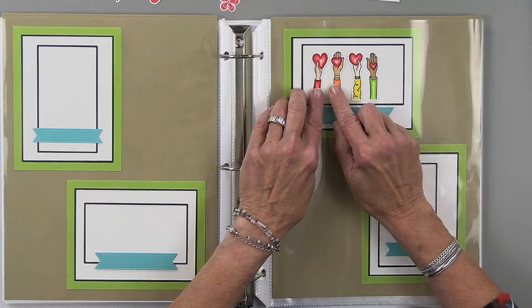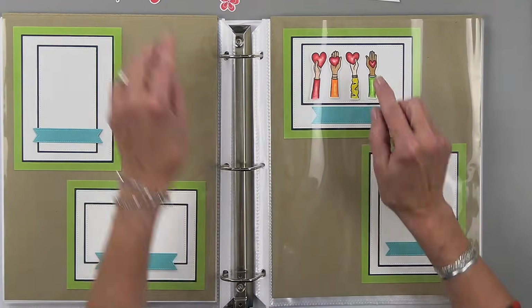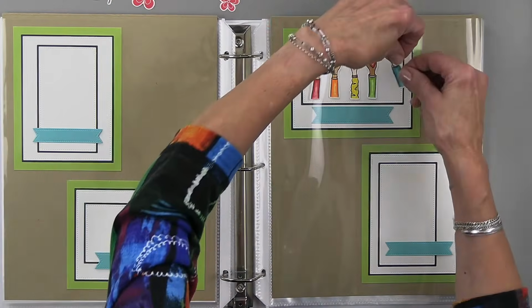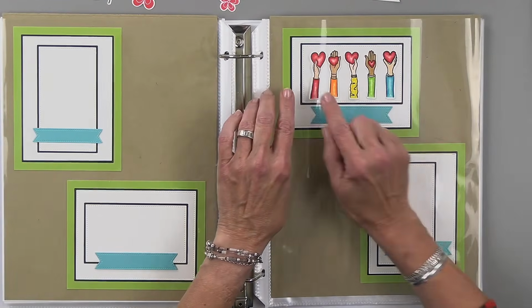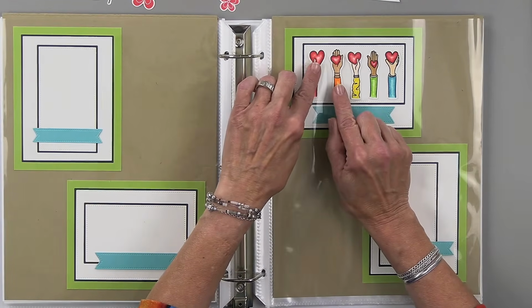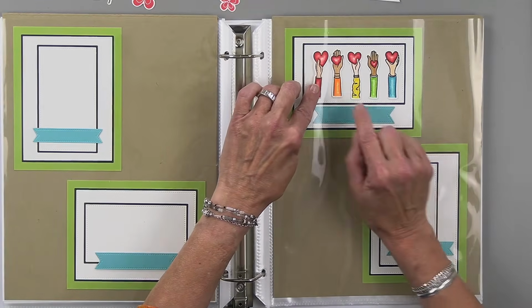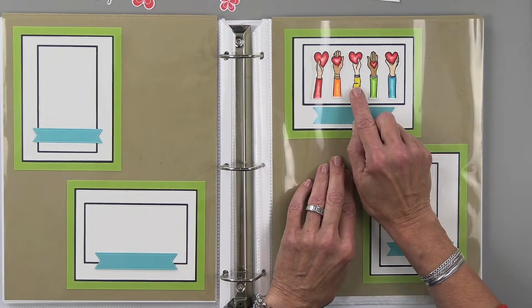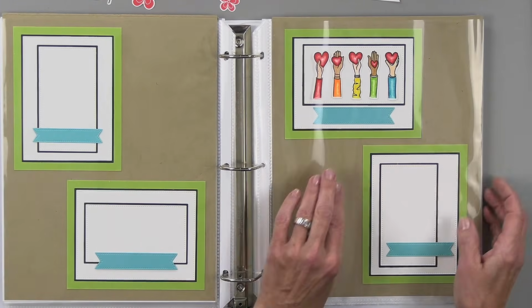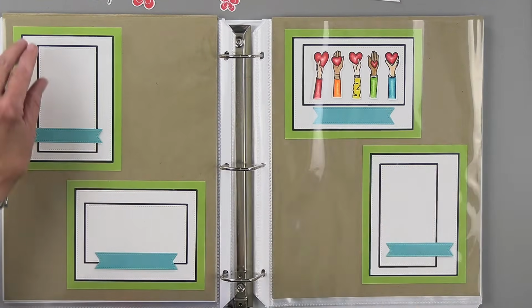And it's got a bunch of hands. I think this would be a really good layout for maybe if a bunch of people at work were sending somebody a retirement card, you know, we'll miss you down here, happy retirement. And this is all the people sending their love. But I think that is a really nice layout.